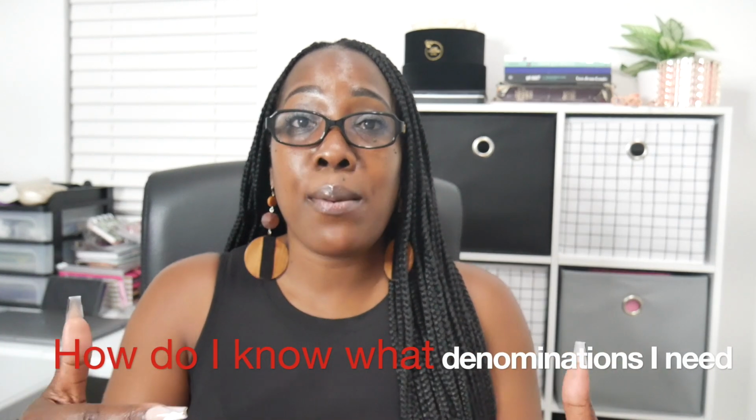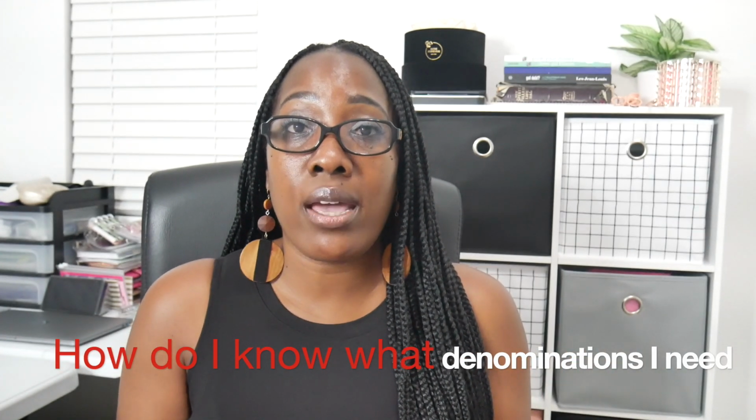So the next important question that people have is, how do I know how much or what denominations to take out for each category? You are going to need to visit the bank in order to make this successful. I recommend going to see a teller so that you can let them know the exact denominations you need to separate your money out in each category.